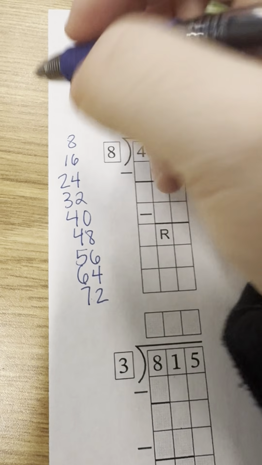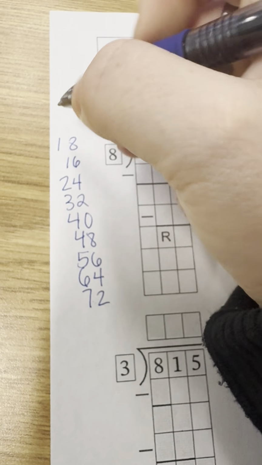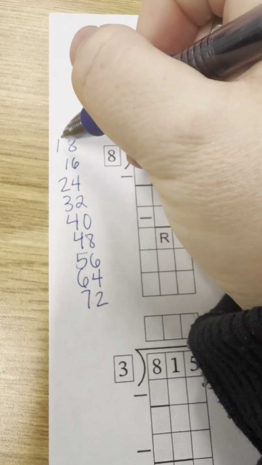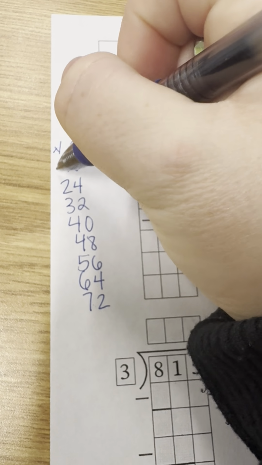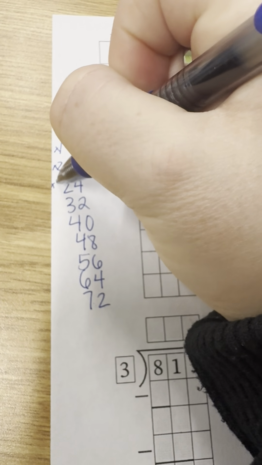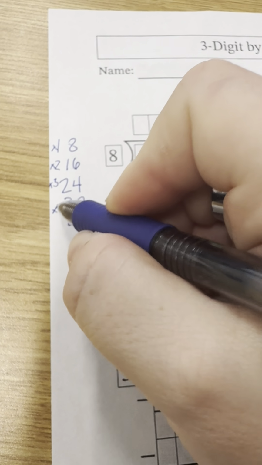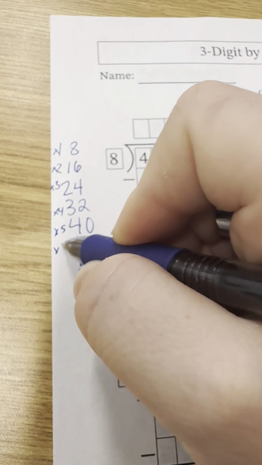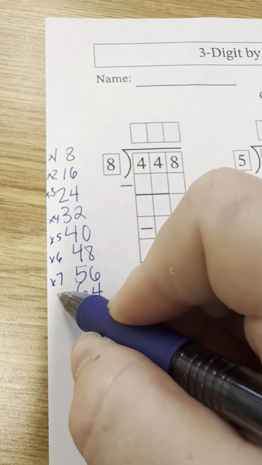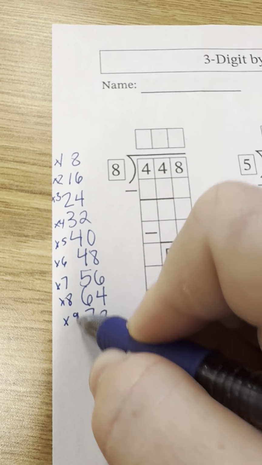Now, if you need, we know this is 8 times 1, times 2, times 3, times 4, times 5, times 6, times 7, times 8, times 9.